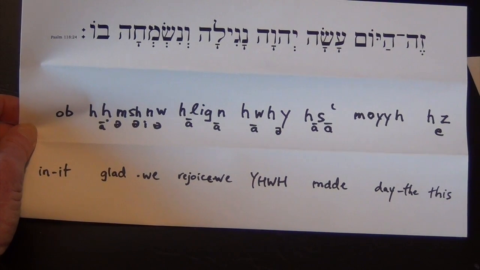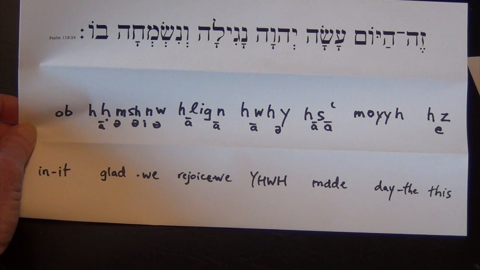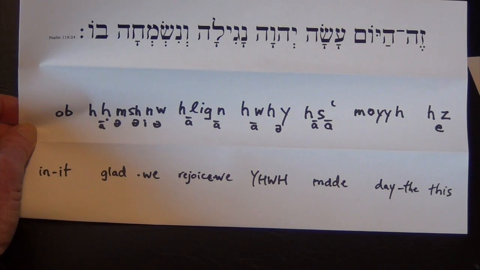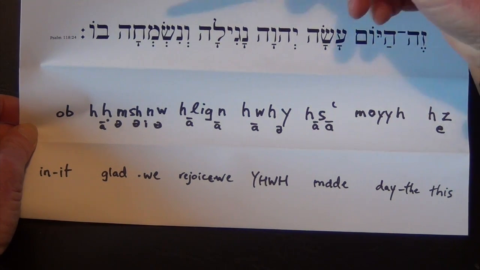So those of you who knew the old scripture and song will be already singing in your head that old song. This is the day that the Lord has made, that the Lord has made. And remember it goes on, we will rejoice and be glad in it.